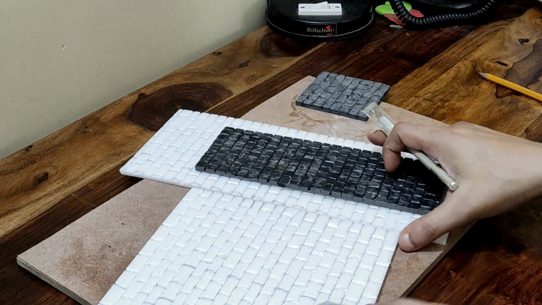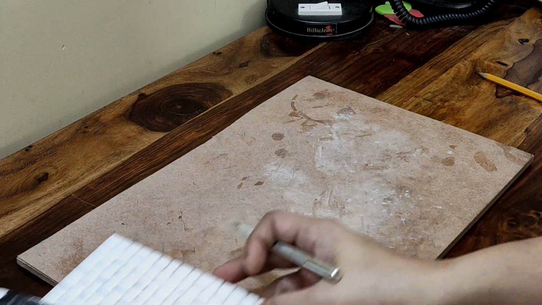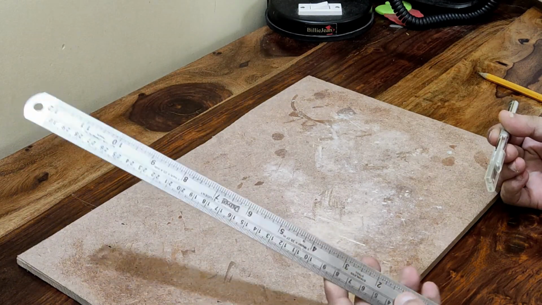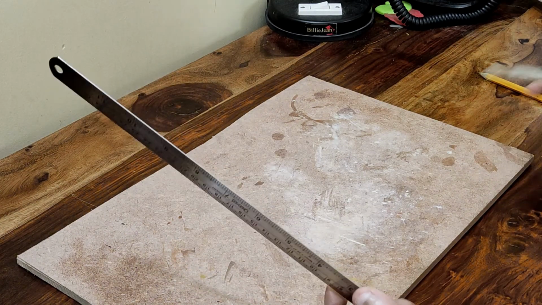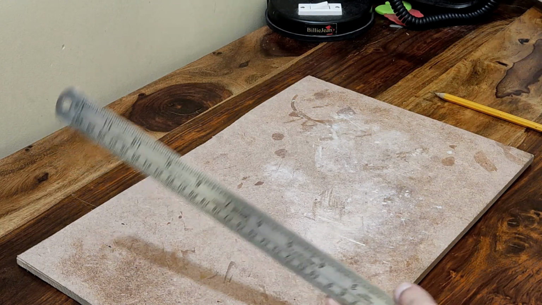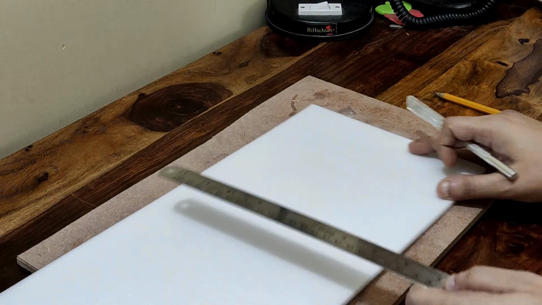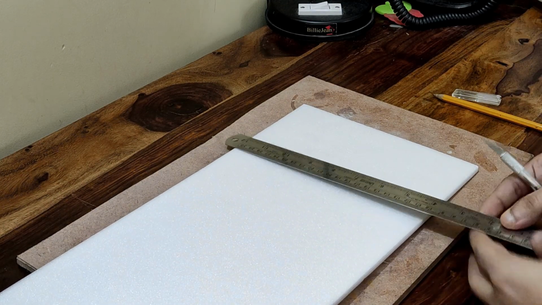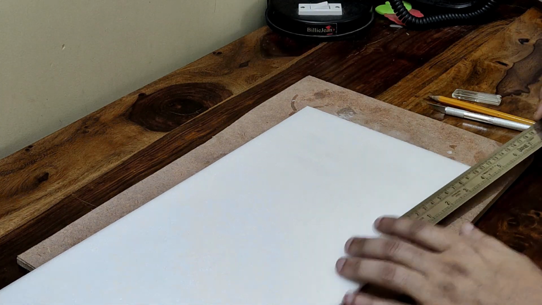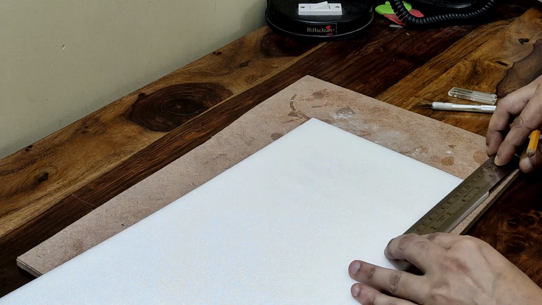So let's try to cut some of those. What you would need is a hobby knife, a ruler of some kind to act as a guide, and a pencil. Okay, let's make some cuts onto this and see how it goes. So let me just make a random cut. I will cut around, let's say, 5 inches from here.